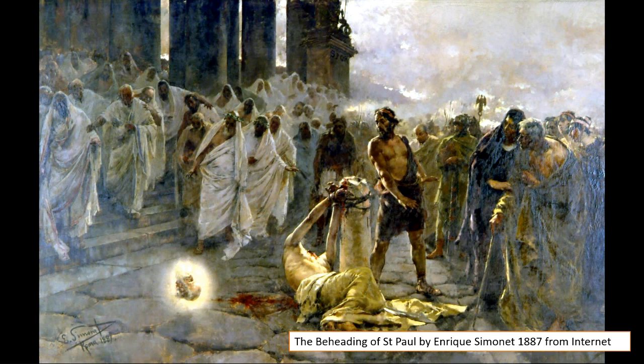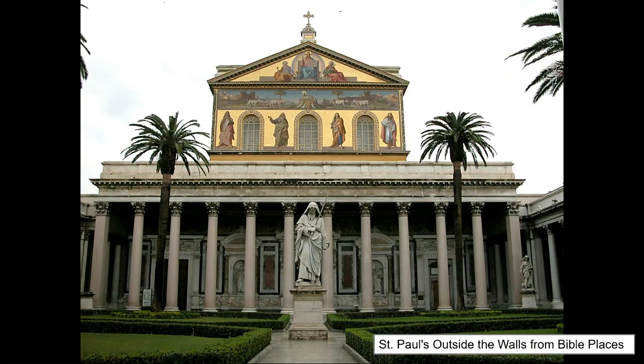Now, this was done outside of the city walls of Rome, on a place called the Ostian Way. It was a road outside of Rome. When he had his head cut off, his body was gathered up and placed in the catacombs where the Christians would worship, and it was stored there for around 350 years. At that point, though, Constantine the Great had converted to Christianity, and he wrecked a temple that was on the Ostian Way, and he built a church, and this is the modern version of that church.